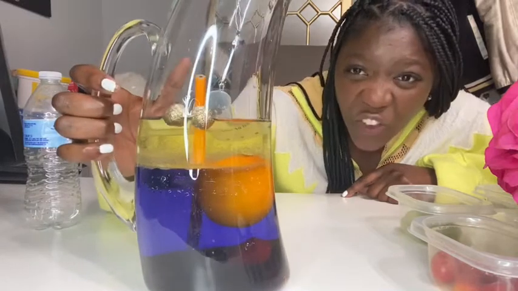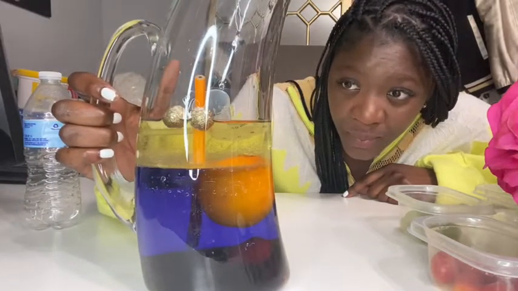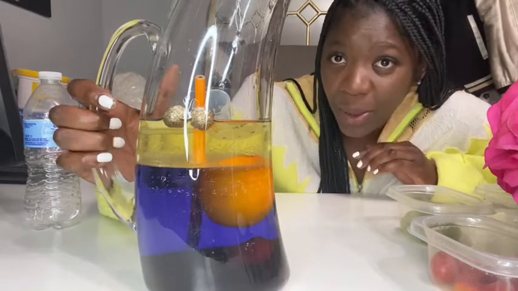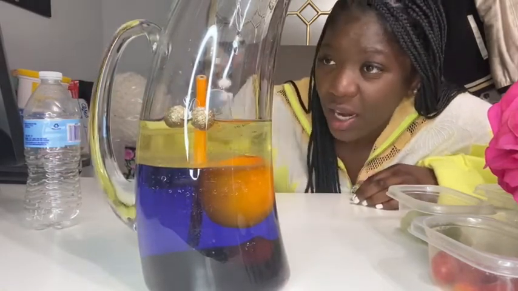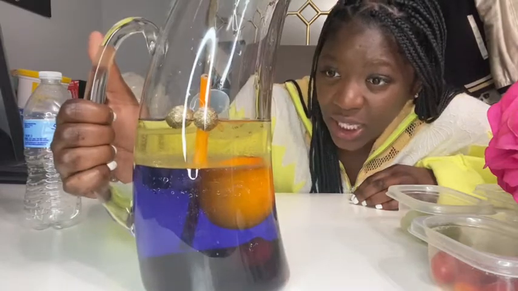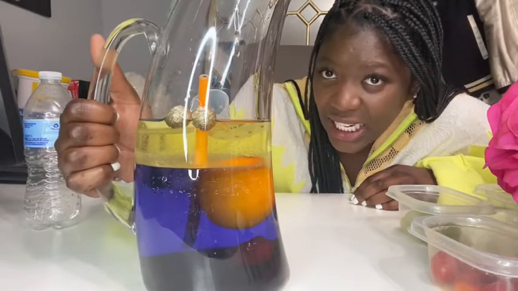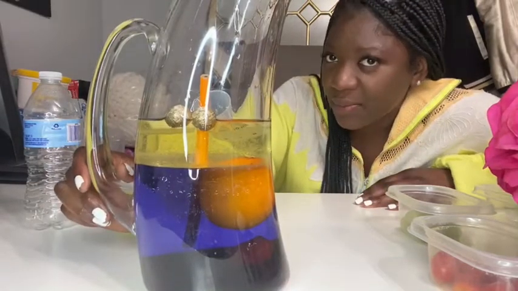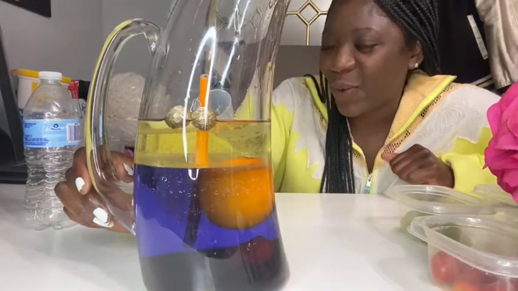Okay, so it's floating in water. It made it down to the syrup, but then it bounced right back up. So we see how dense the orange is because it's sitting inside of that pretty purple potion. A little bit of alliteration there for you.